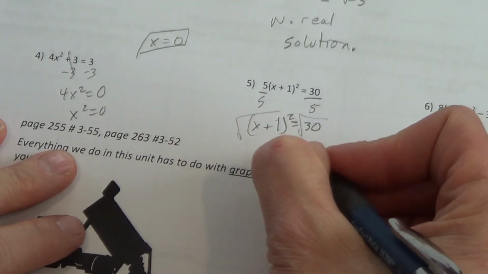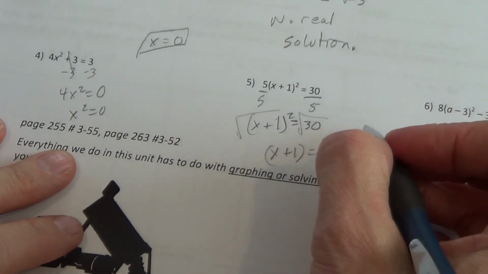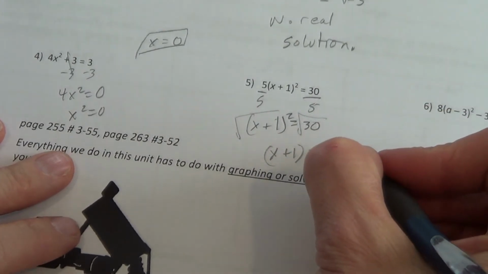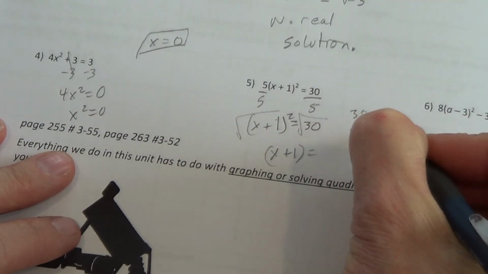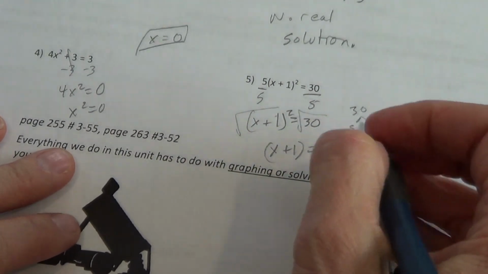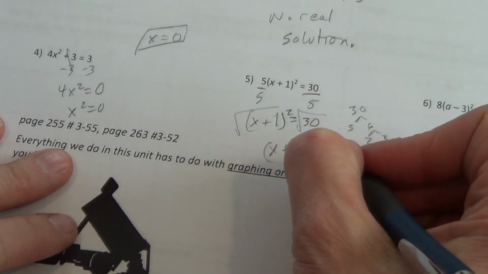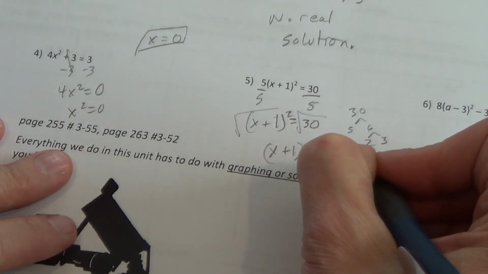We get that x plus 1 equals 30 broken down would be 5 and 6. 6 is 2 and 3, so nothing gets out of prison on that one. So we have plus or minus radical 30.